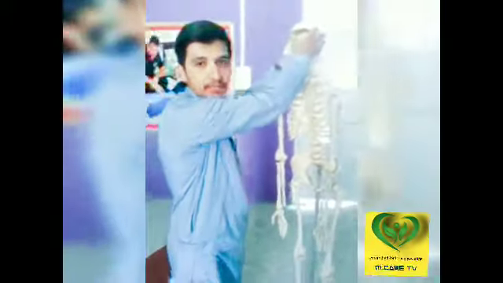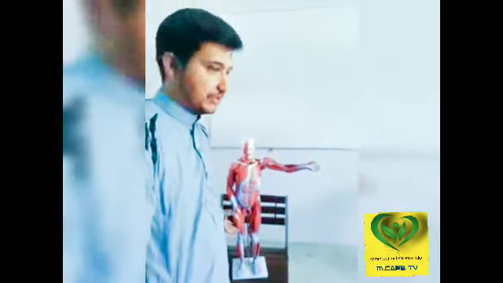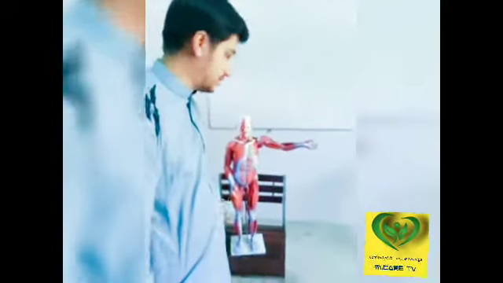So I think it's enough for today's lecture. We wanted to continue a little bit from here, but we don't find time to explain the lower limb structure, because it is very important.